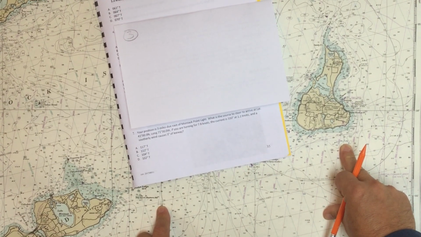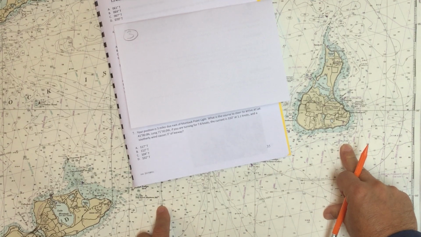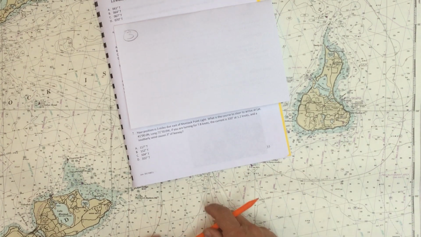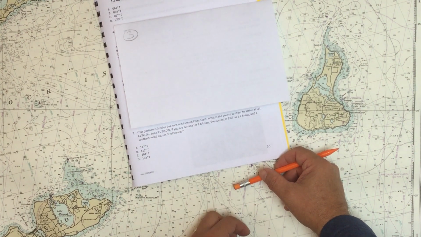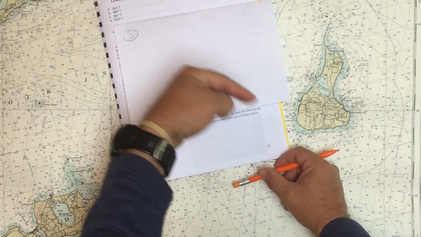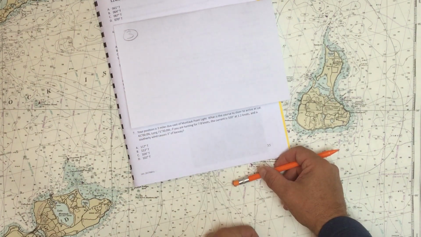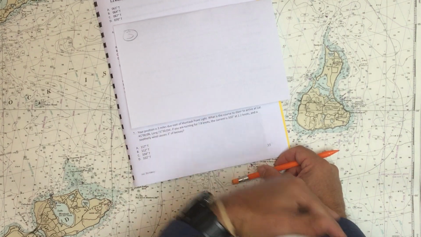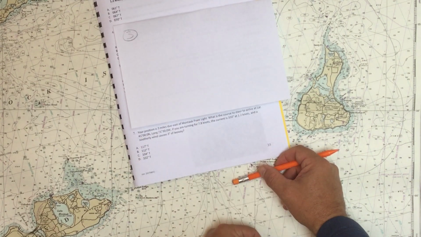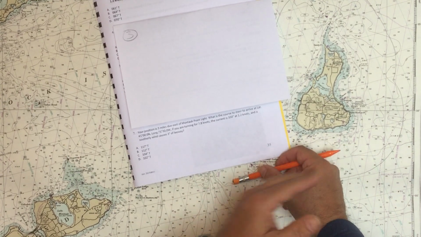It says if you're turning 8.6 knots, the current is 130 degrees true at 1.2 knots, and a northerly wind is causing 3 degrees of leeway. So again, they're asking how do I get from this place to this place, compensating for a northerly wind, which is going to push me south, and a current that's running at 130 degrees, that's also kind of south. Compensating for those two things that are going to push me off my intended course.